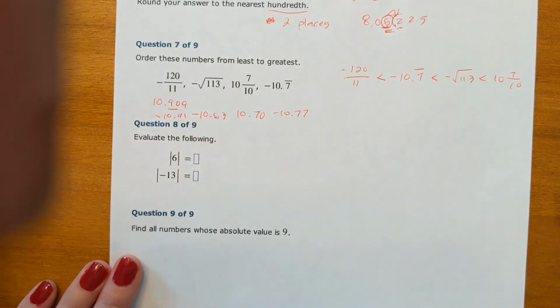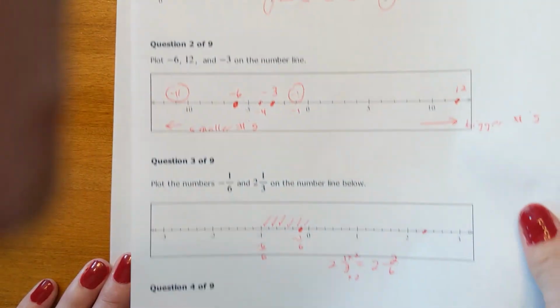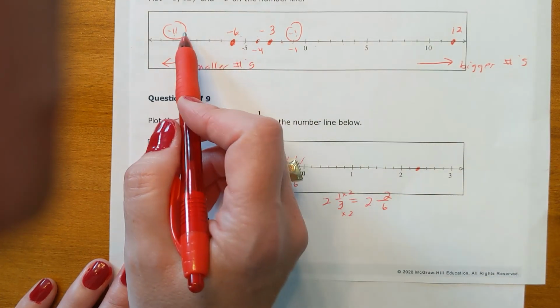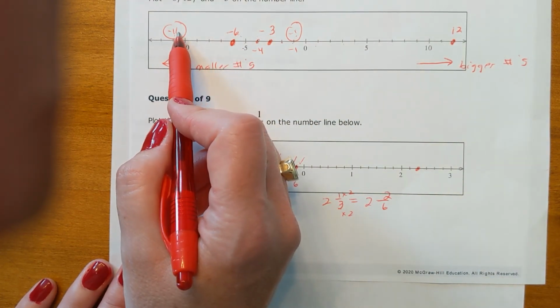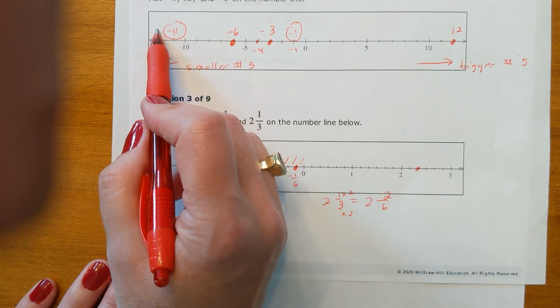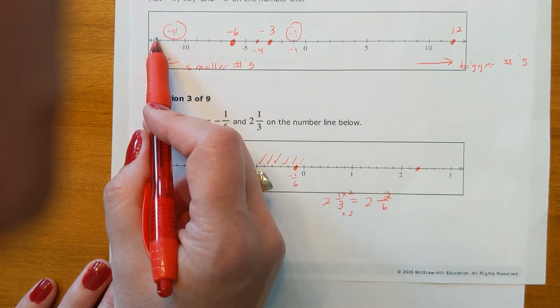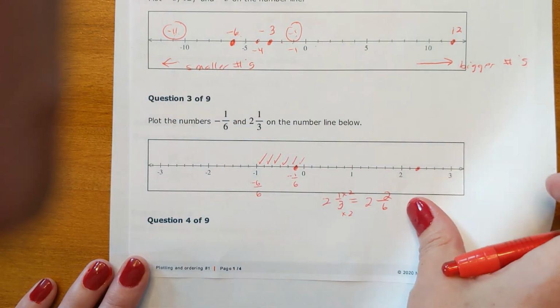Again, when you're looking at the number line with negative numbers, a lot of people get confused with the bigger number. They're like, well, it's bigger. Yes, but it's very negative. It's very small. So negative 11, negative 12 is smaller. So the bigger the number is, and it's got a negative sign on it, the smaller the number is.